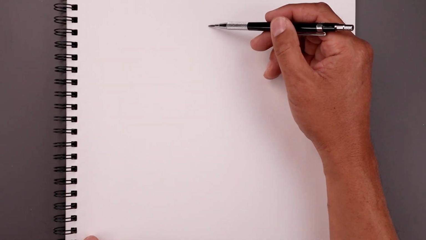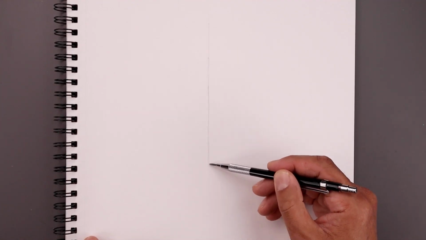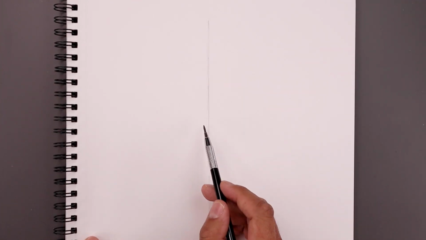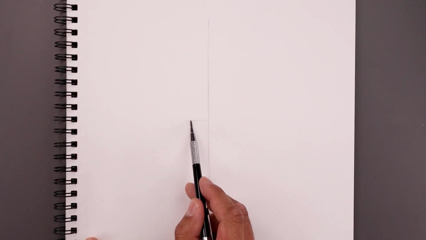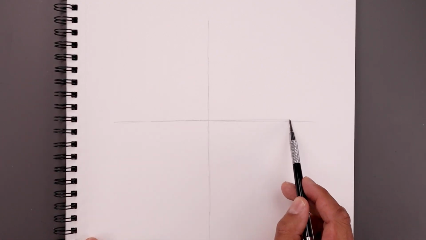So we're going to start at the very top. Just going to lightly work our way down towards the bottom of our page. Now let's move to the center and draw another line going across from left to right. Now we don't want to go too dark because we'll eventually want to erase this out.